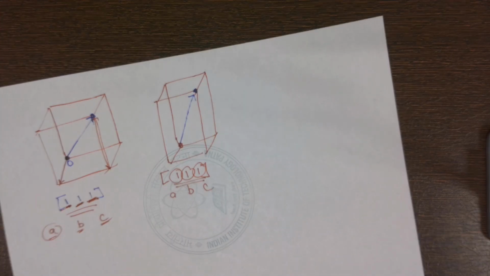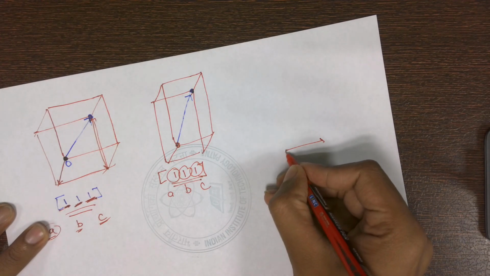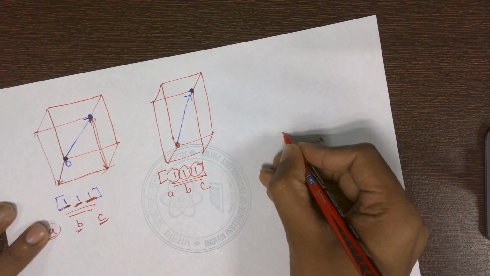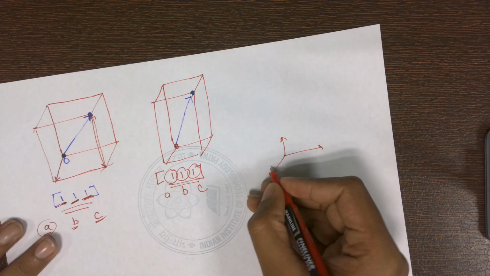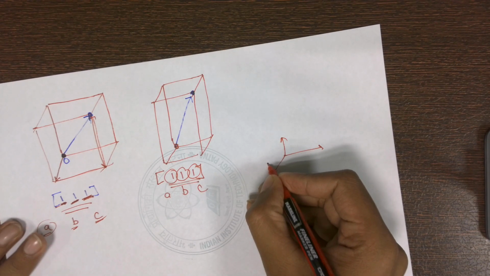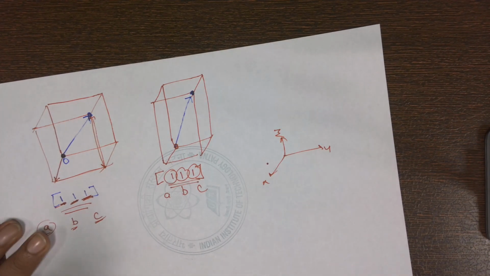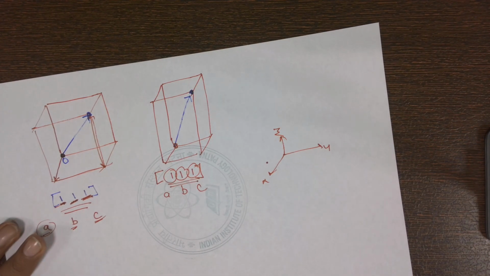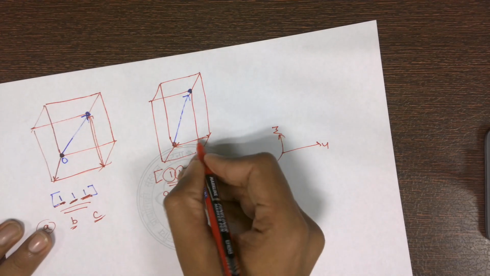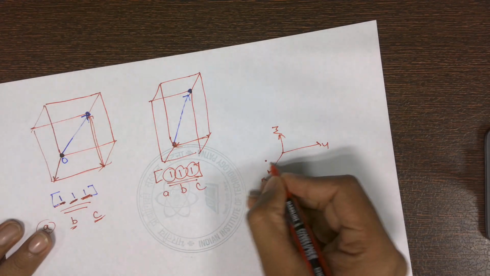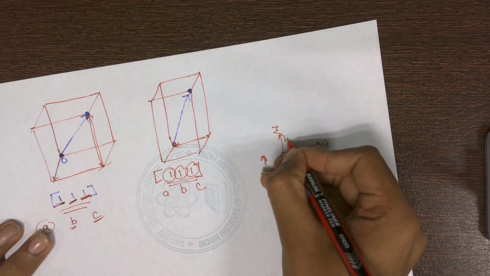In the Cartesian coordinate system, what will happen? They will differ. The Cartesian coordinate system takes into account the same amount in the x direction, y direction, z direction. They will move by an equal amount, and that unit is fixed. But here our unit is different. Let's say i cap, j cap, and k cap.